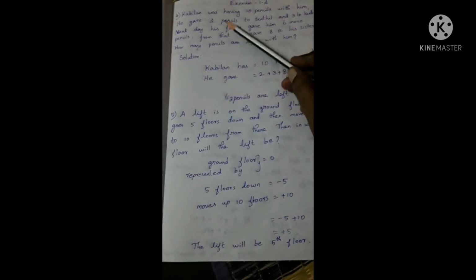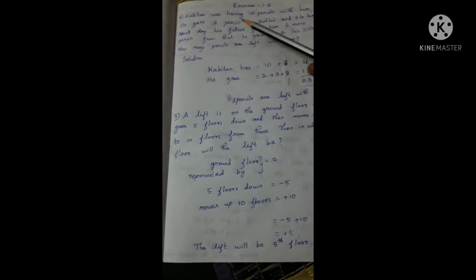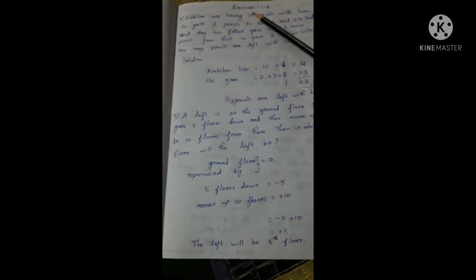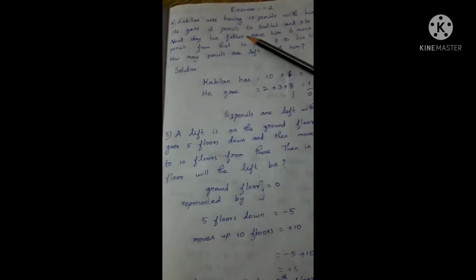See, Kabilan was having 10 pencils with him. He gave 2 pencils to Sendil, 3 pencils to Karthik. So, totally Kabilan how much he has? Yes, he has first 10 pencils. Next day father gave 6 more pencils. Totally Kabilan has 10 plus 6, 16.